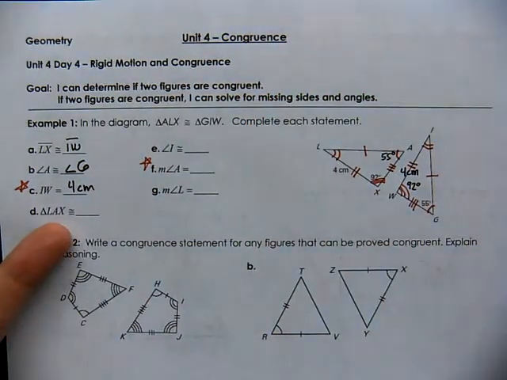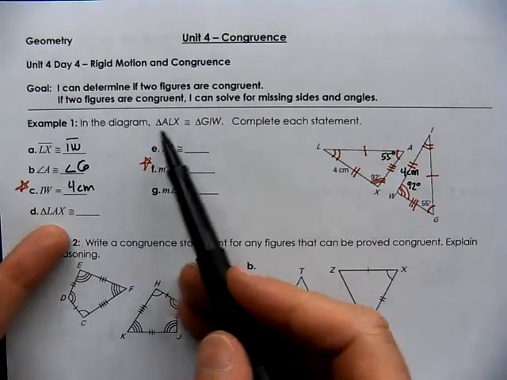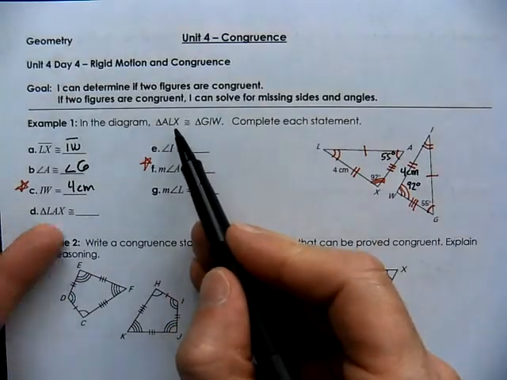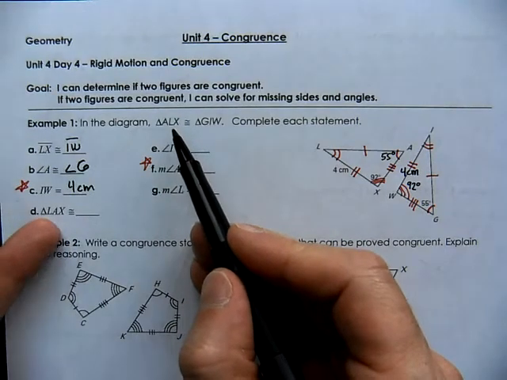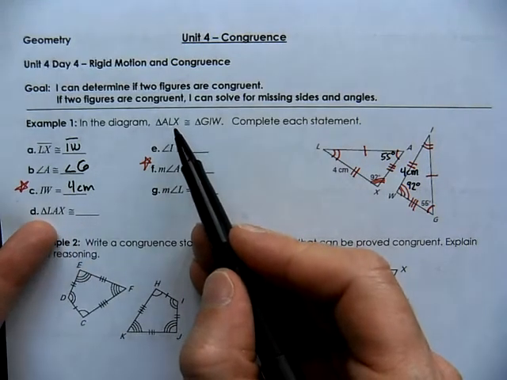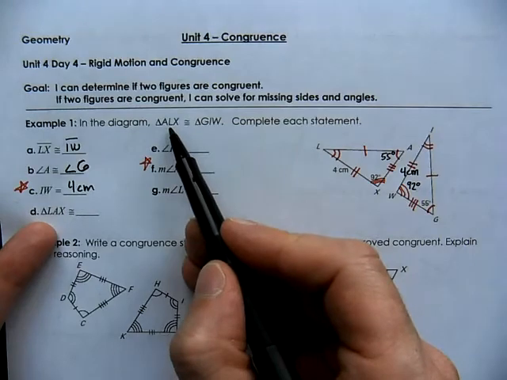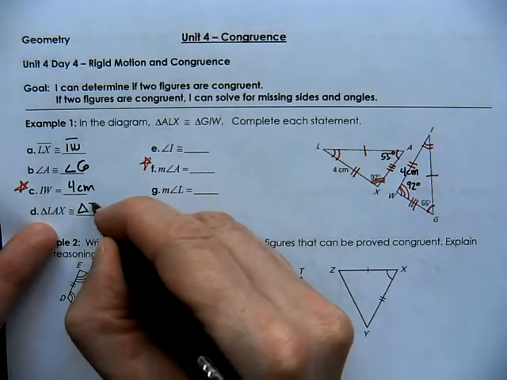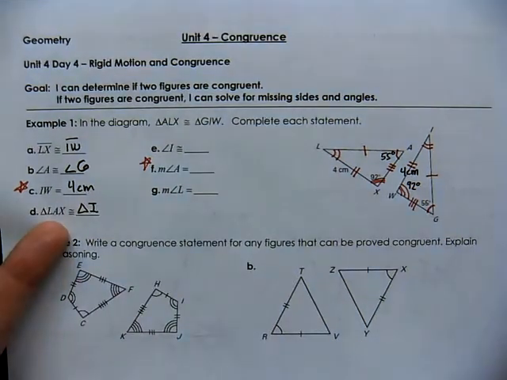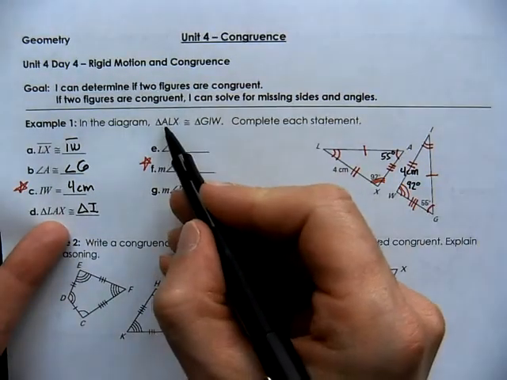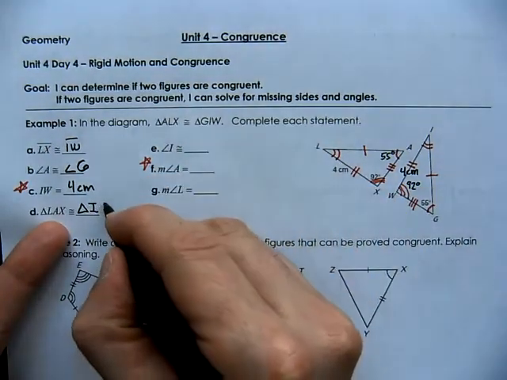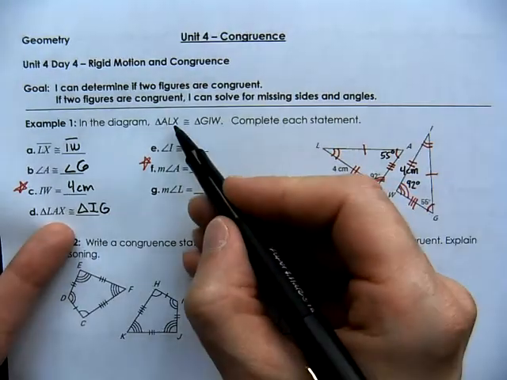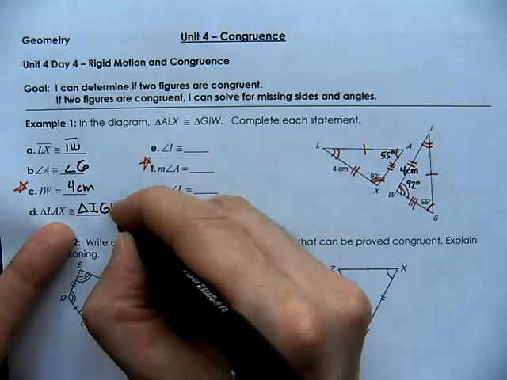Here in part D, we are just writing the congruent statement in a different form. They shuffled the letters around. So instead of triangle ALX, they now wrote it as triangle LAX. So they put L in front, and L pairs up with I. So I has to be in front. They put A as the second letter. A pairs up with G. So A and G are corresponding angles. And X pairs up with W.